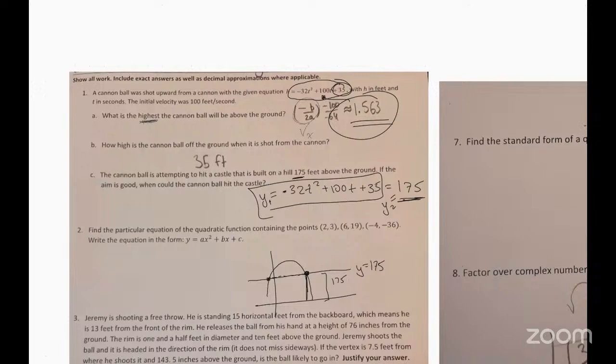Now let me put the variable in the graphing calculator. Remember, your variable is just x. Oh wait, now it's working. Okay, that makes sense.